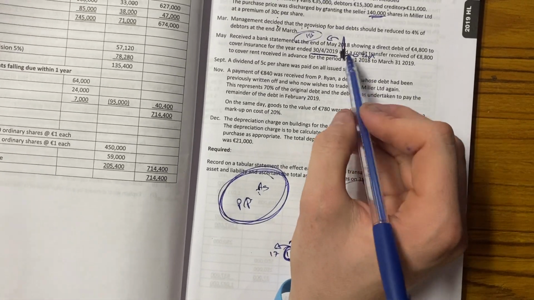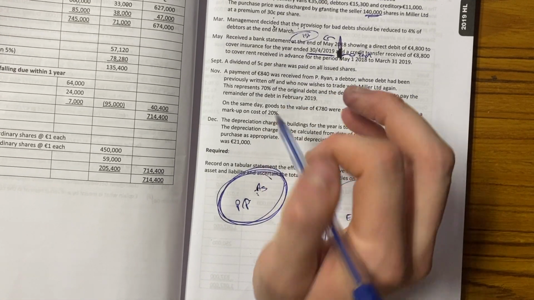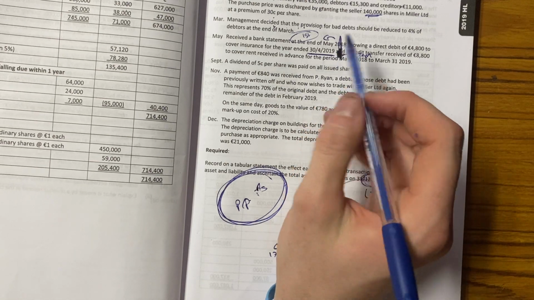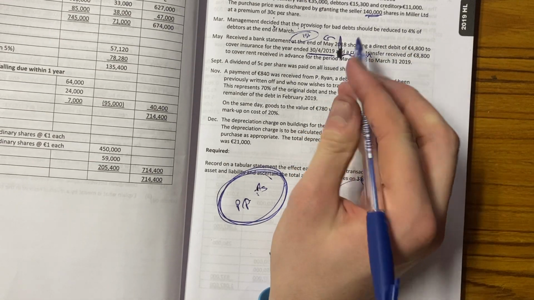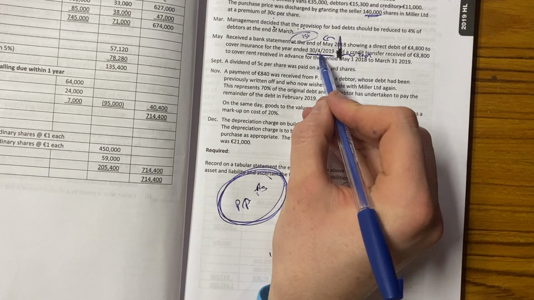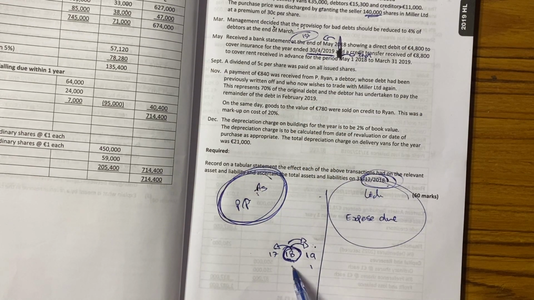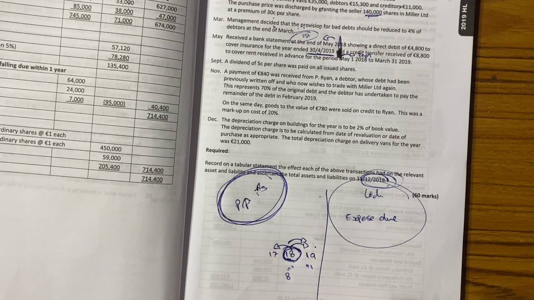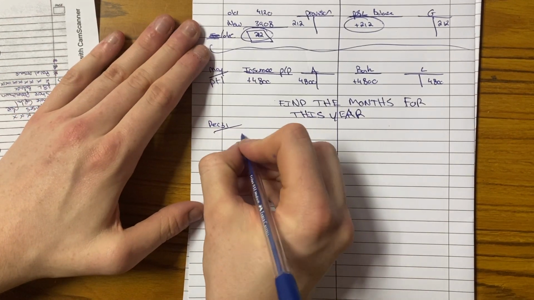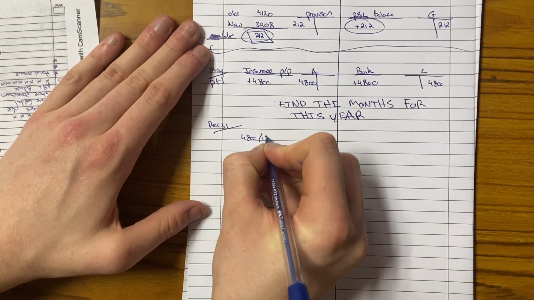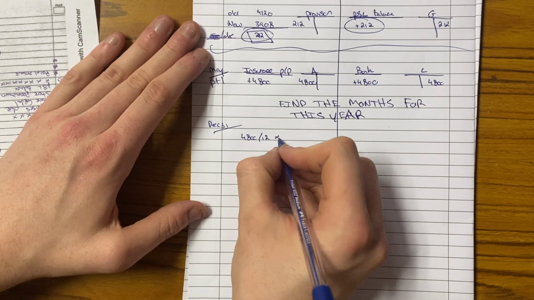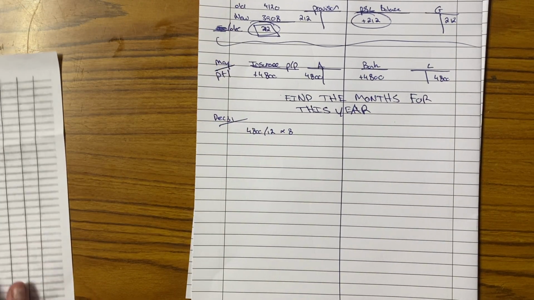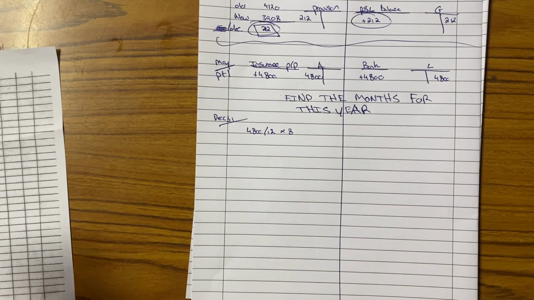What I mean by that is, if I know insurance is normally for a 12-month period, because you never normally pay for insurance for anything less than that, if 4 months of it relate to 2019, well then the rest have to relate to 2018. So the figure for 2018 is going to be 8 months. That is the secret to success. Because of the 4,800 euros, I'm going to divide that by 12 for the number of months, and multiply it by 8, and that's going to give me a figure of 3,200 euros.